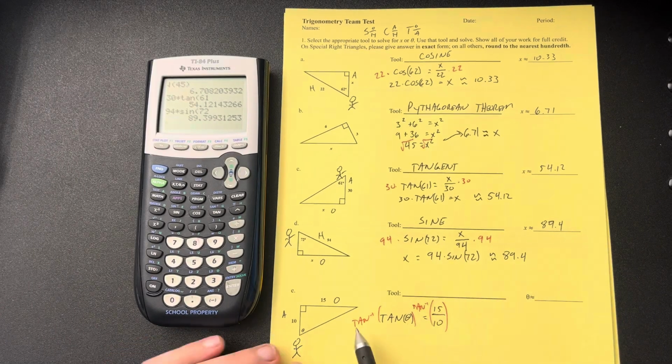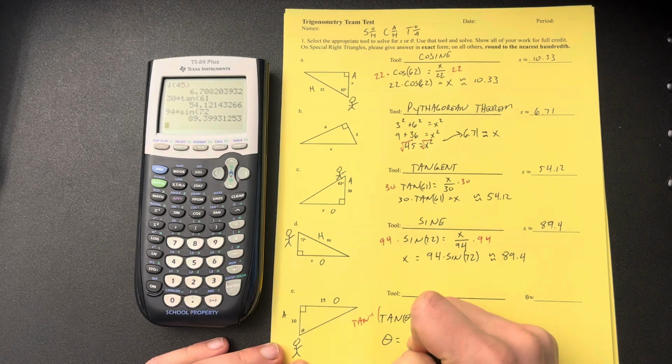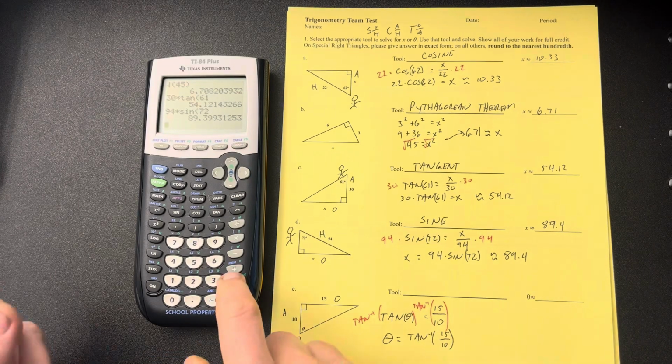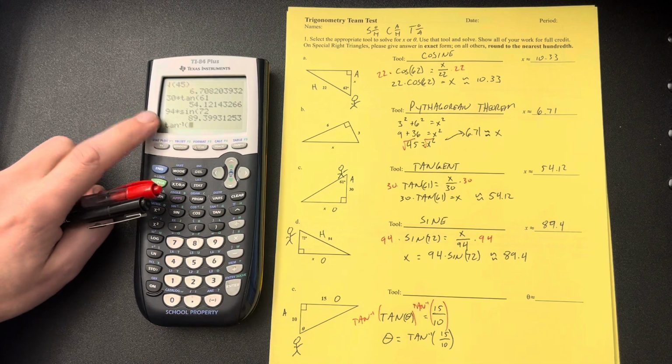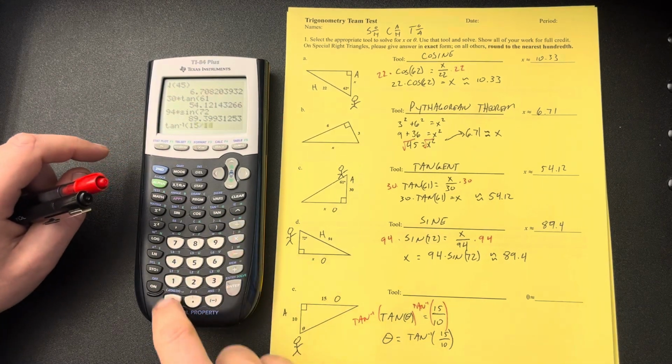When we do this, tangent and inverse tangent cancel one another out, leaving us with theta. And on the right-hand side, we have the inverse tangent of 15/10. Now it's calculator time. Remember, for the inverse tangent, you need to press second and then your tangent button. Make sure the window has that tan^-1 up here, and 15 divided by 10.